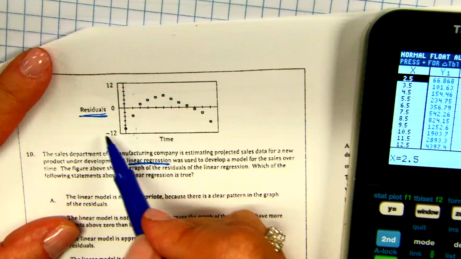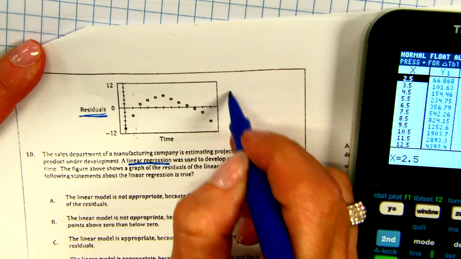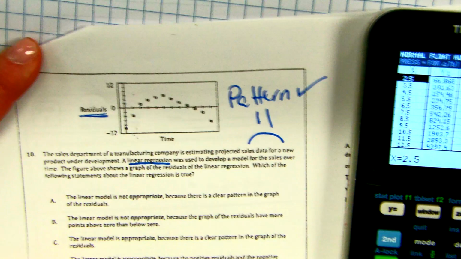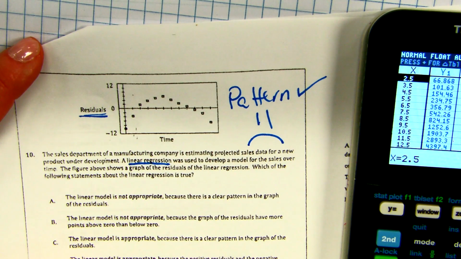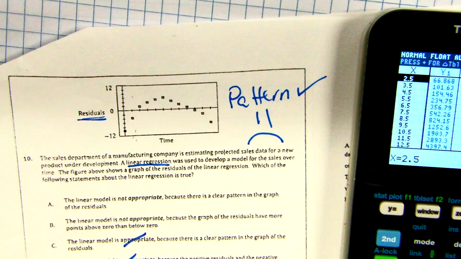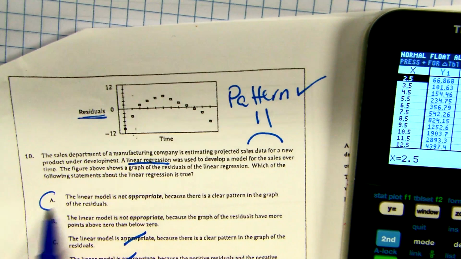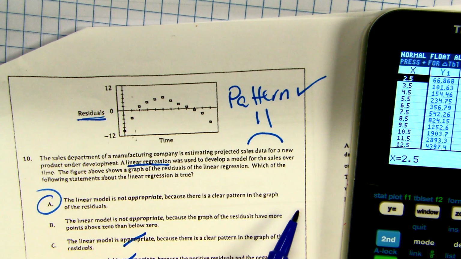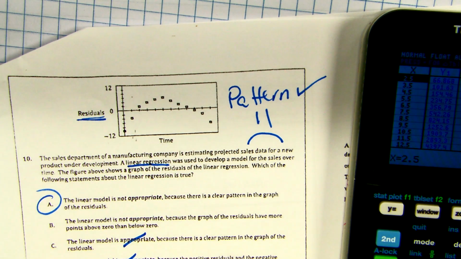Does this residual plot have a pattern? Yes, it does. That's bad. We don't want a pattern. So we know that the choice has to be either A or B, right? The linear model is not good because the residuals have a pattern. That's what I just said. It's not appropriate because there's a pattern, right? So it's either it has a pattern or not. Don't think too deeply on that. Okay? That should be a freebie.